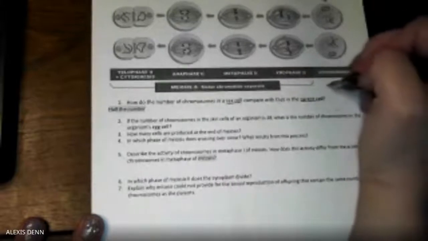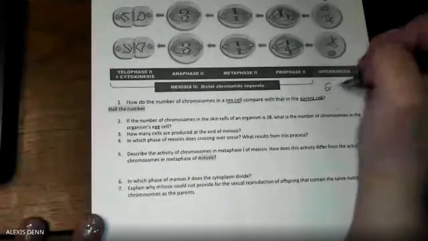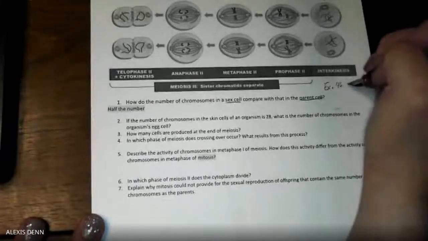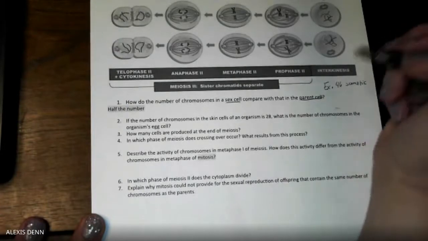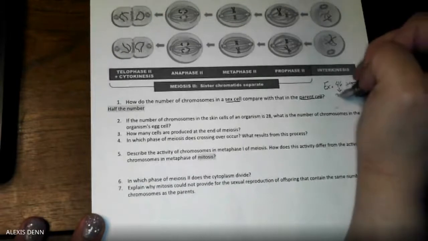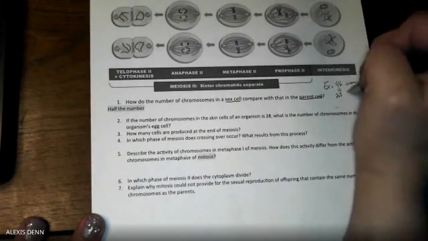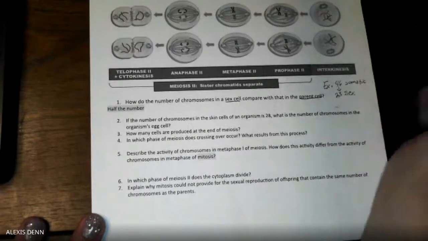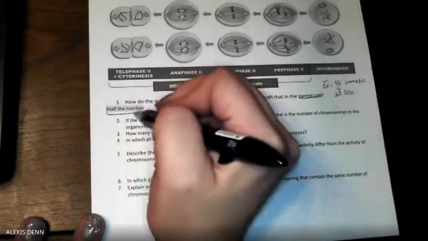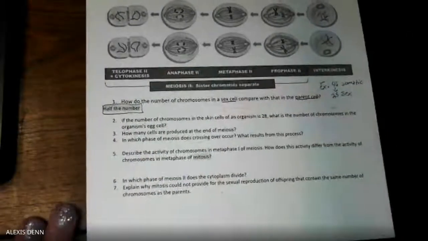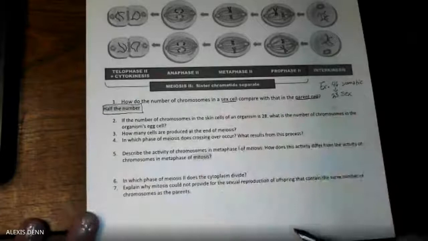So for example, in human somatic cells, we have 46 chromosomes, but we have 23 chromosomes in sex cells. 23 is half of 46. You halve the number of chromosomes in normal cells, parent cells, when sex cells are made.